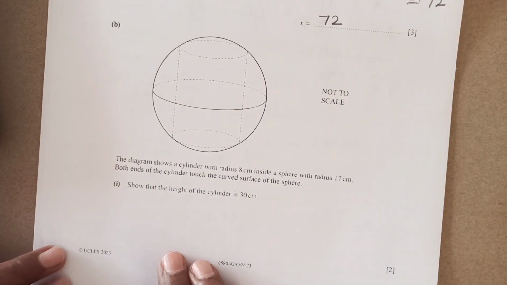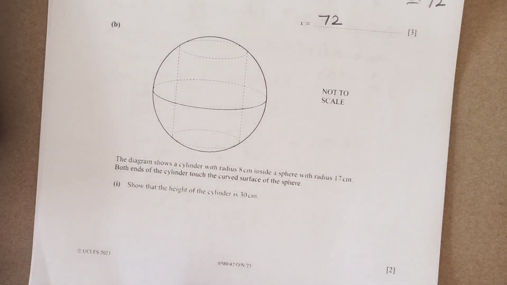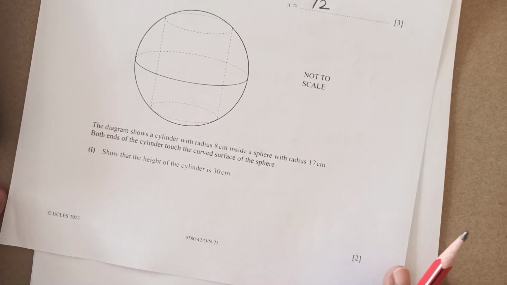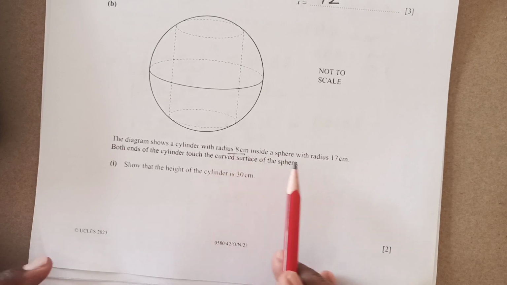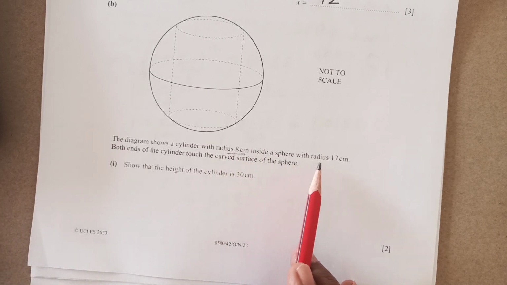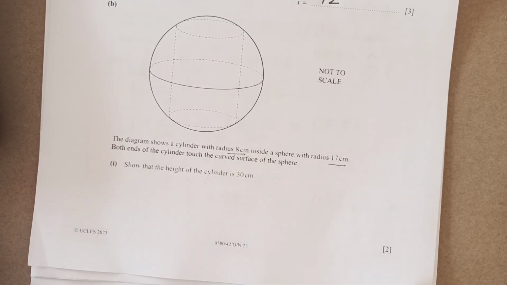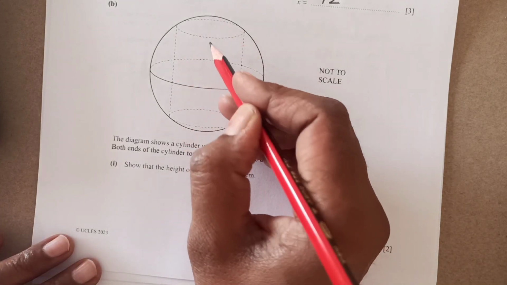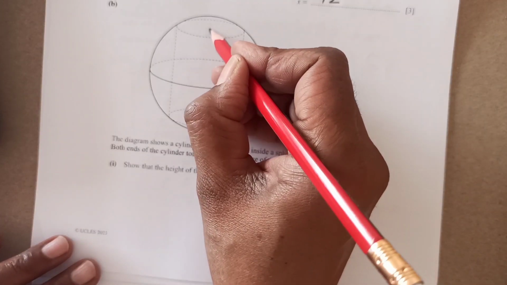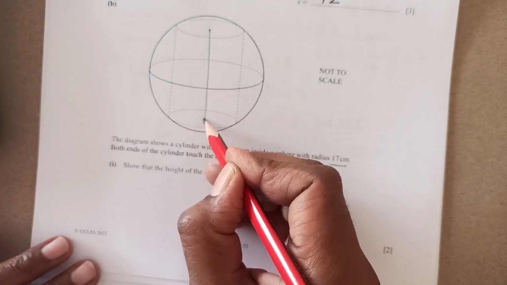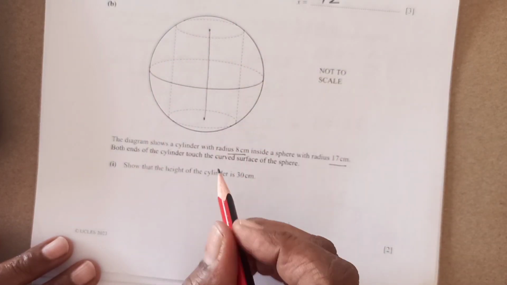Now another question here we have, the diagram shows a cylinder with radius 8 centimeter inside a sphere with the radius of 17 centimeter. Both ends of the cylinder touch the curved surface of the sphere. So this is touching, so that means we can draw a line here like this. It is touching the circle up there.